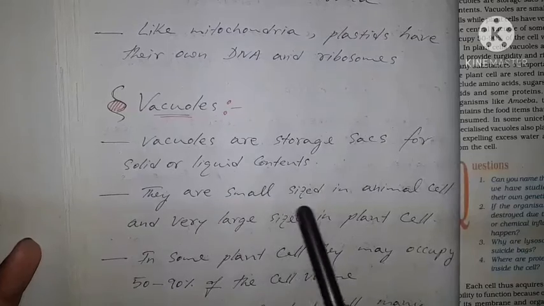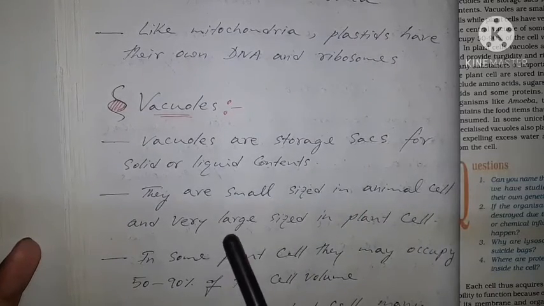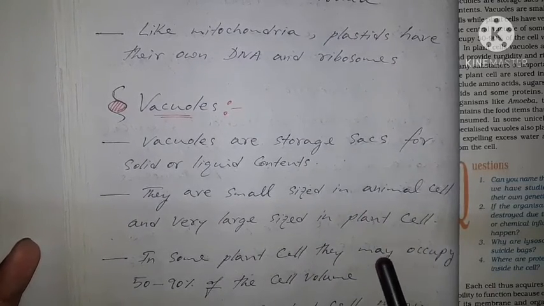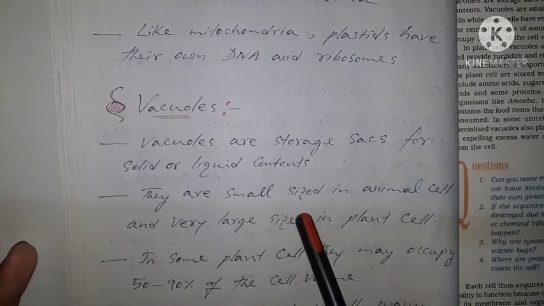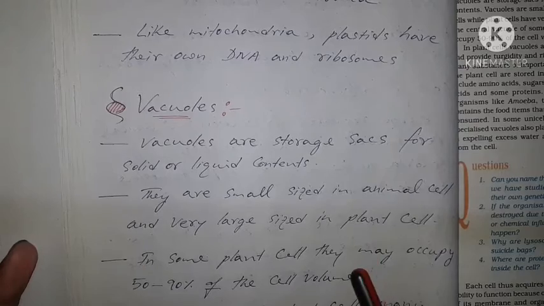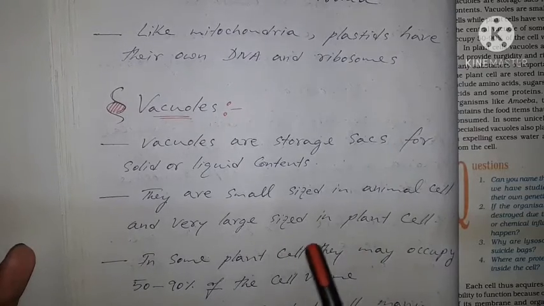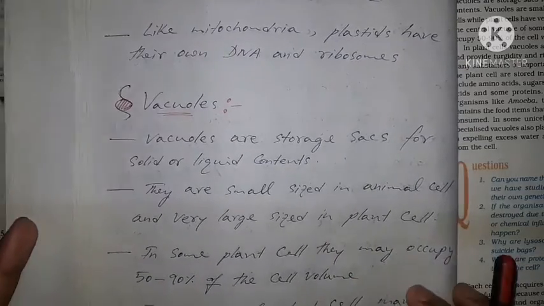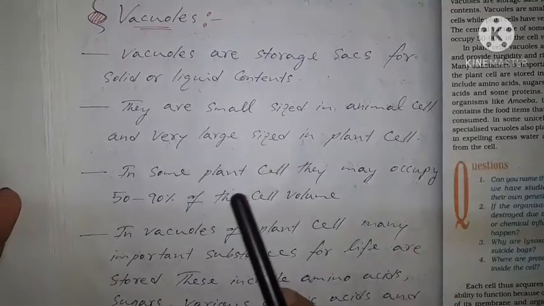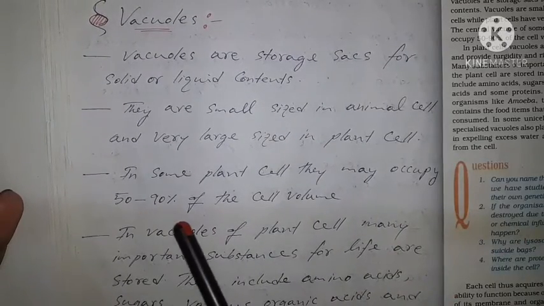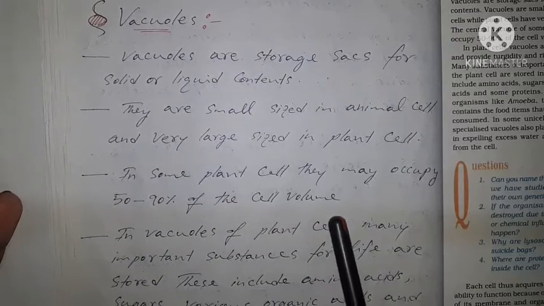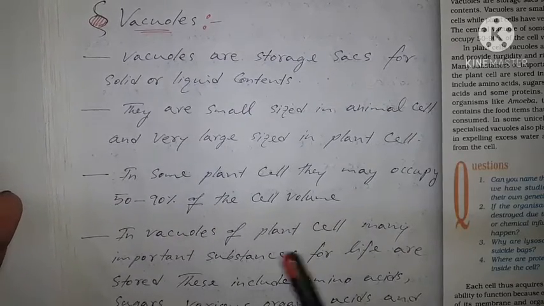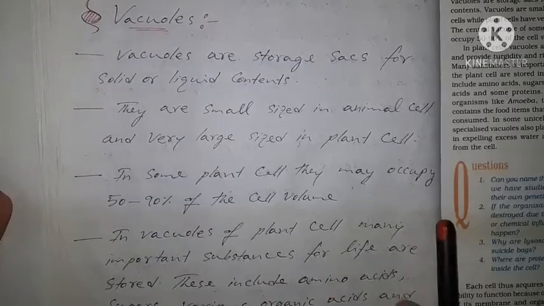They are small in the animal cell and very large in the plant cell. As we have already seen in the picture, in the animal cell it is of small size, and in the plant cell it is very large. In some plant cells, they may occupy 50 to 90% of the total cell volume.